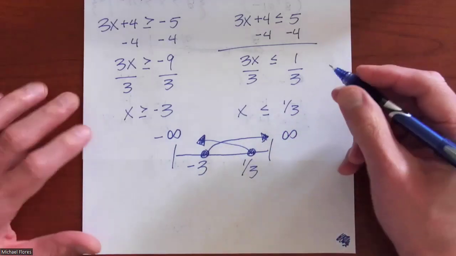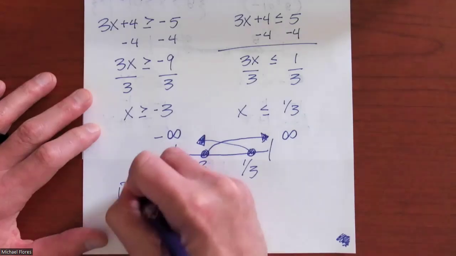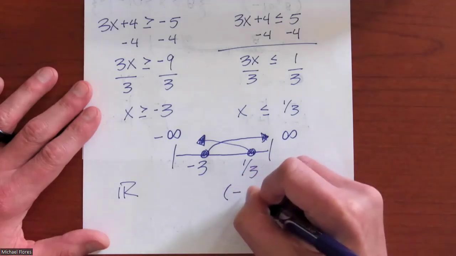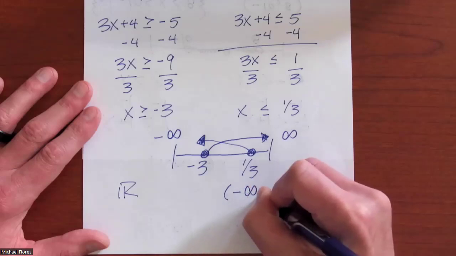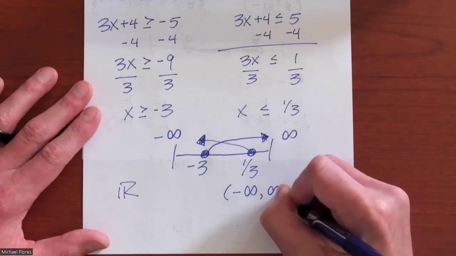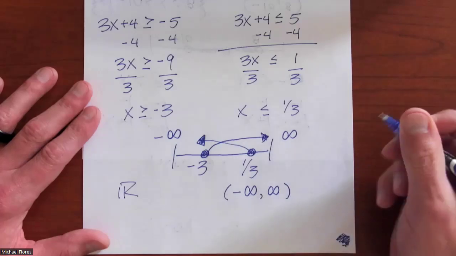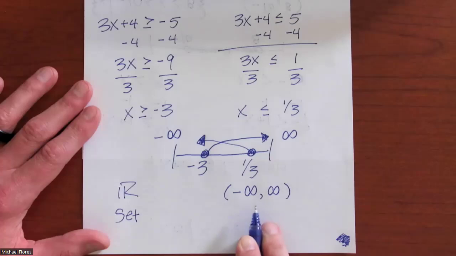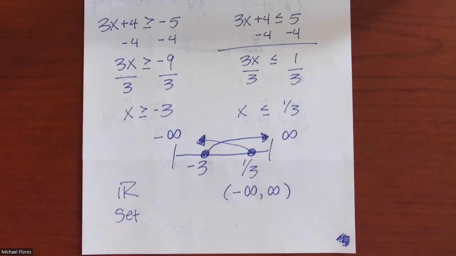So everybody, our solution in set notation is all real numbers. And in interval notation, if your solution is all real numbers, then you're going to do this. Negative infinity, comma, positive infinity. And remember, infinities get parentheses. So here we have our set, and here you have your interval.